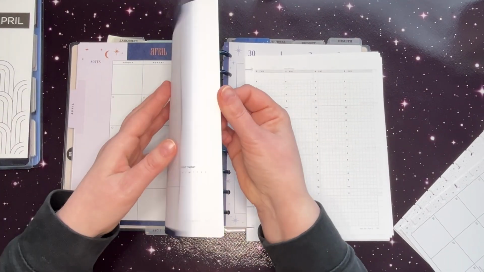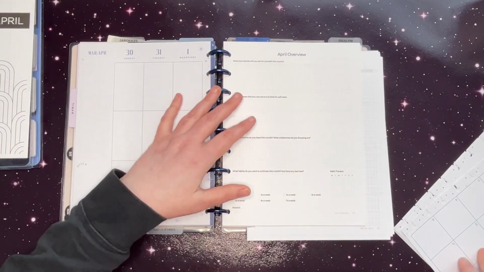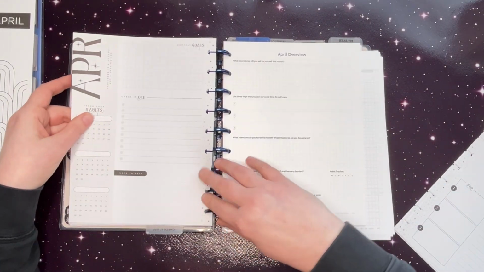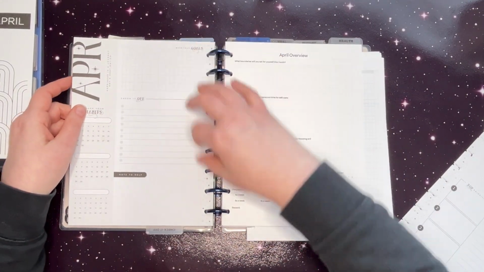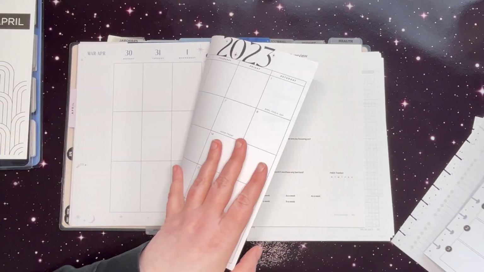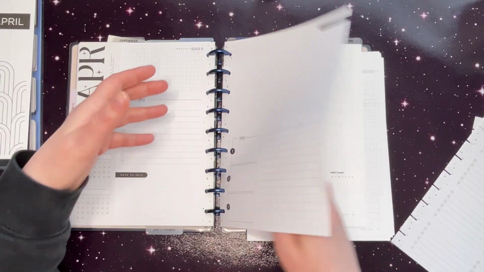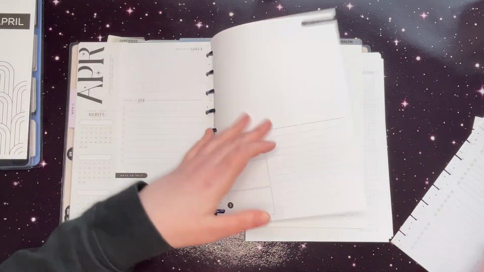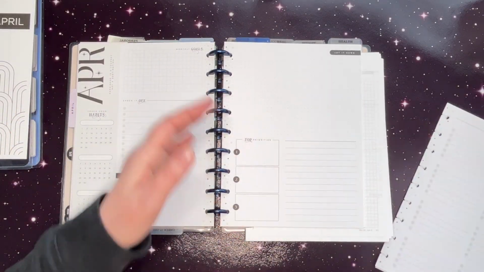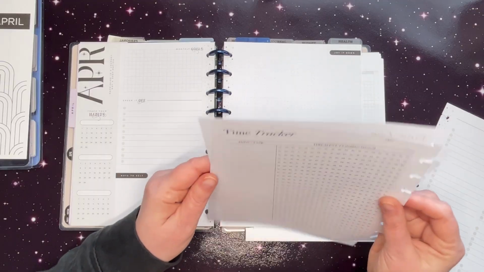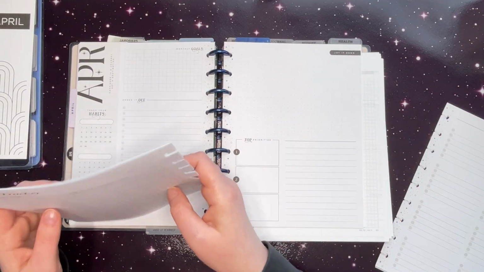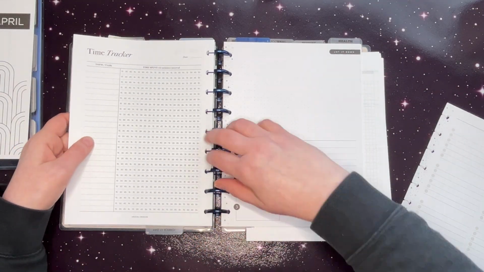So what I did was take this, and I'm going to put the monthly dashboards from the monthly ones from 2023 that I have. Stick that there. It's the dashboard. Then I want to put these habit trackers here. Habit and time trackers go here.